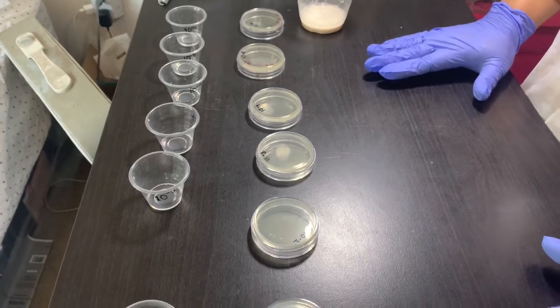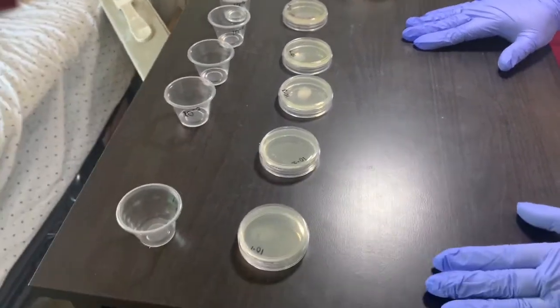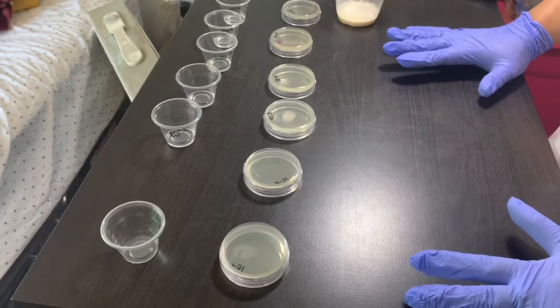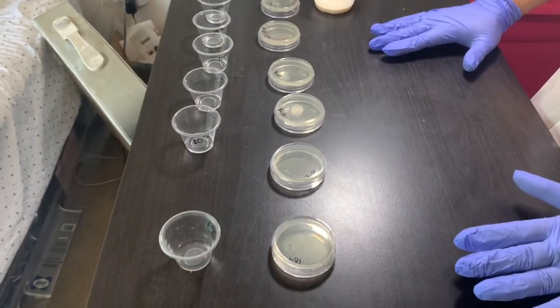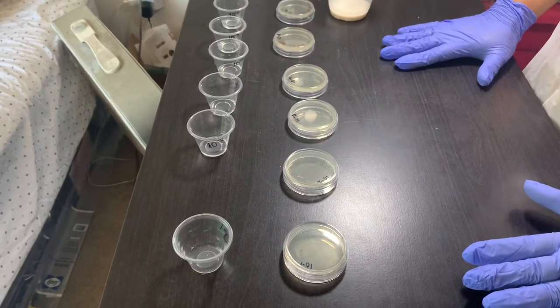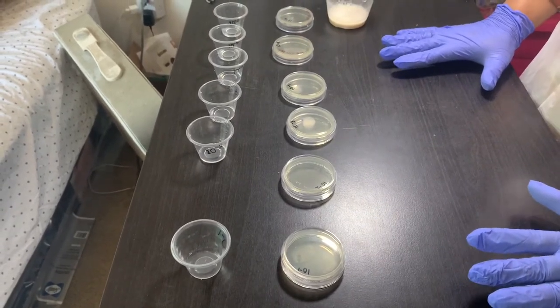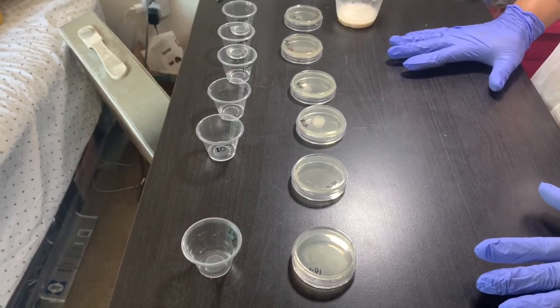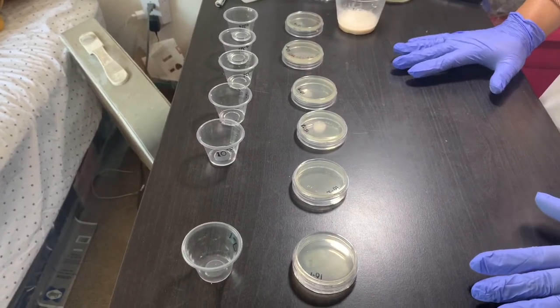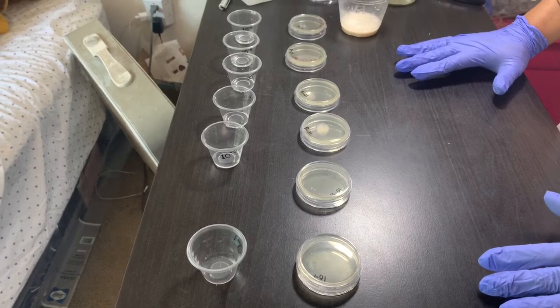Hi everybody, today I'm going to show you lab 6 of serial dilution and counting the CFU. Today we are not going to count the CFU, and the background of the lab I have explained to you today after the lecture: why we are doing the serial dilution, because we want to calculate CFU per ml.